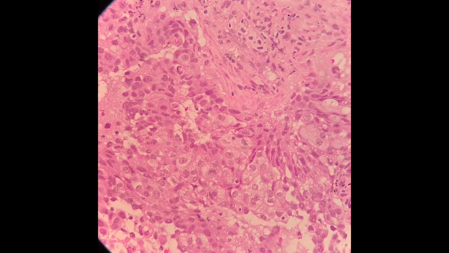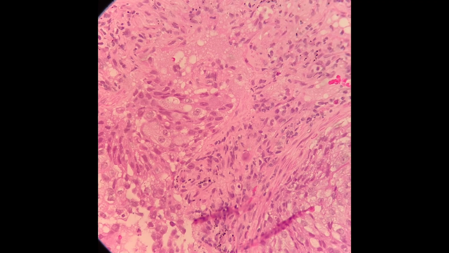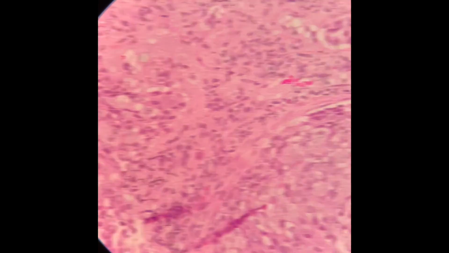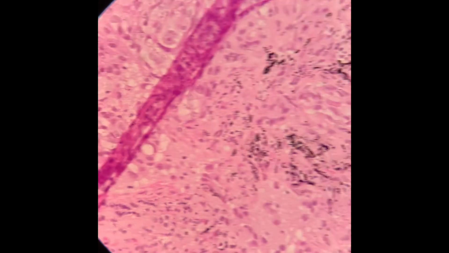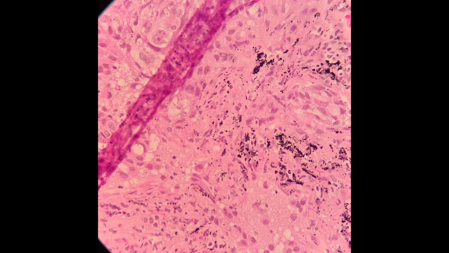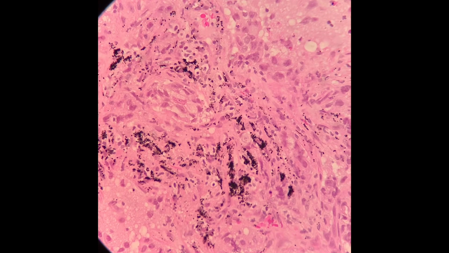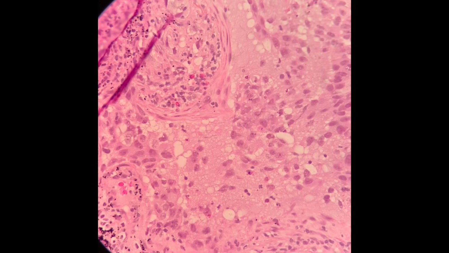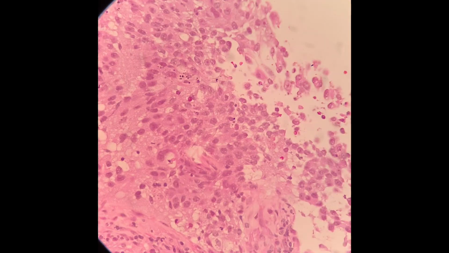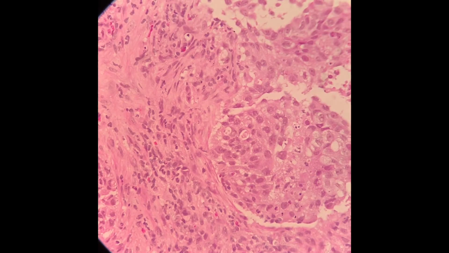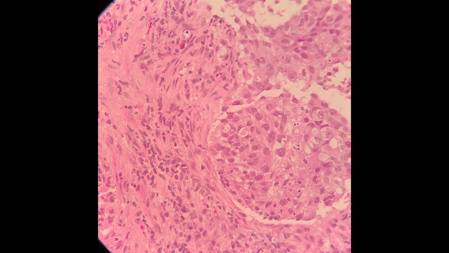Unfortunately, I cannot show you the comparison between the atypical cells and the normal glands or normal lung parenchyma tissue, because in this biopsy there are only the malignant cells present.